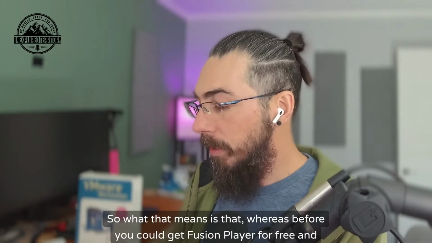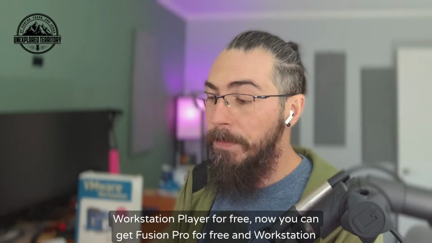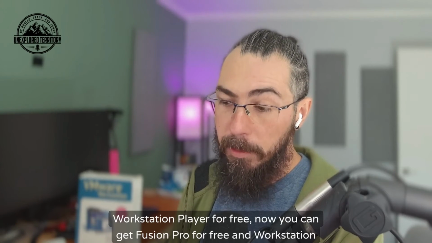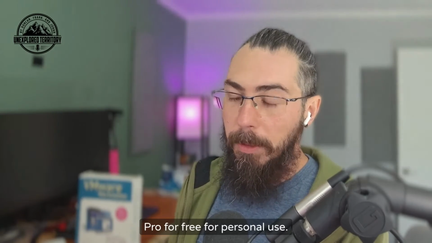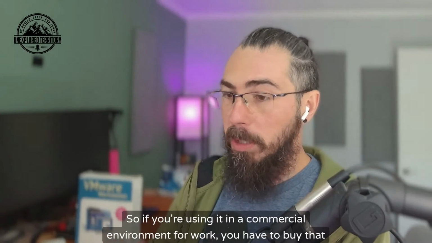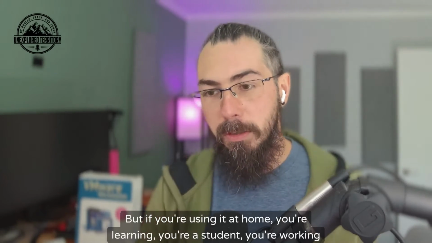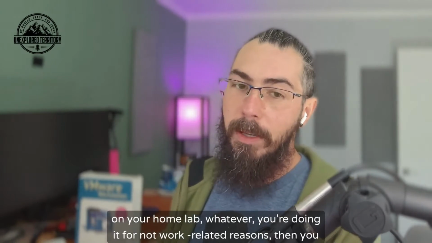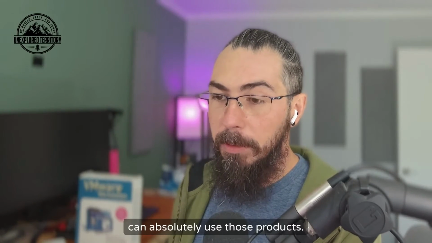So what that means is that whereas before you could get Fusion Player for free and Workstation Player for free, now you can get Fusion Pro for free and Workstation Pro for free for personal use. So if you're using it in a commercial environment for work, you have to buy that license. But if you're using it at home, you're learning, you're a student, you're working on your home lab, whatever, you're doing it for not work-related reasons, then you can absolutely use those products.